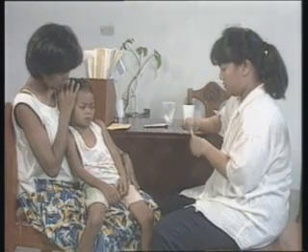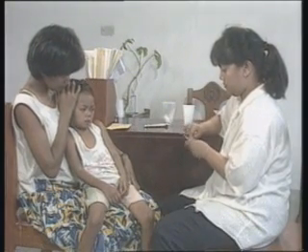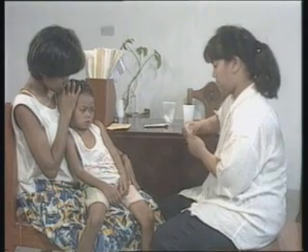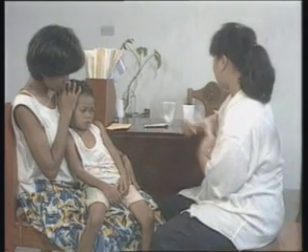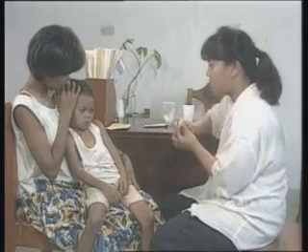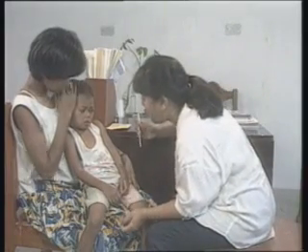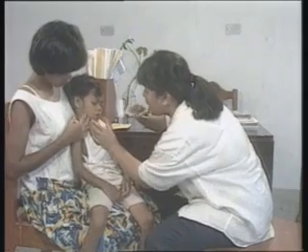If the child has measles, move on to the second part of the fever assessment. When a child has the signs of measles, it is important to continue assessing the child for signs of eye or mouth complications.